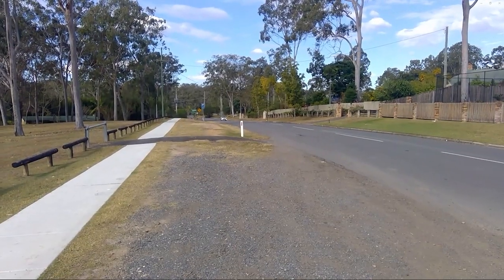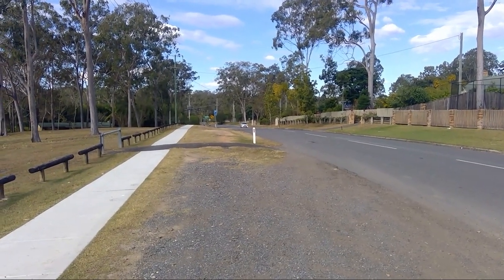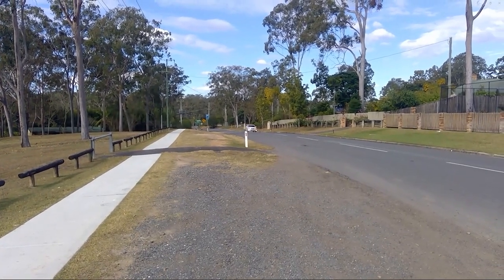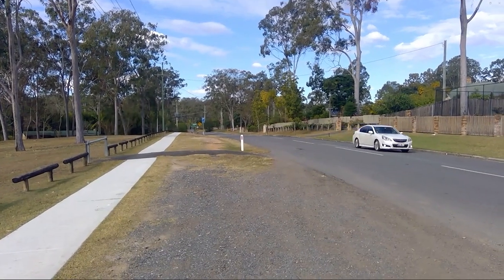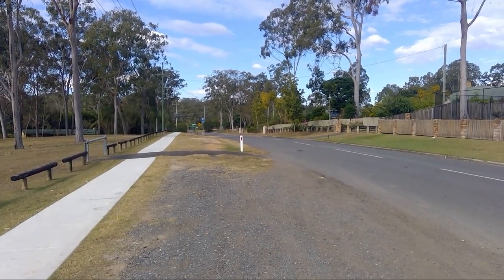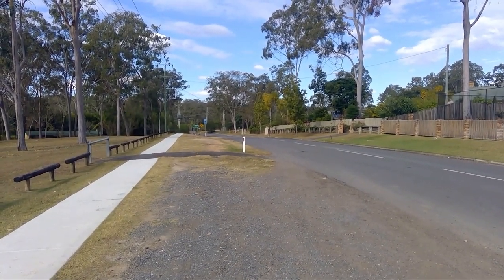So I'm looking along the road here in the eastbound direction. You can see the traffic. I've done a 5-minute traffic count, and in the eastbound direction I had 10 cars and 1 truck in the 5 minutes. In the westbound direction I had 12 cars and 1 truck.